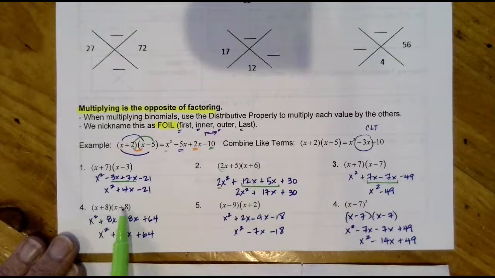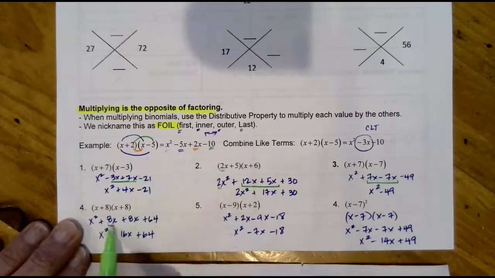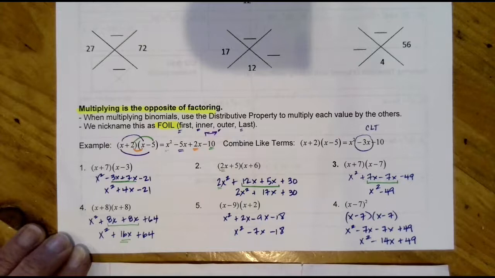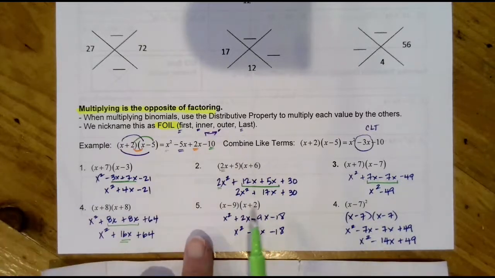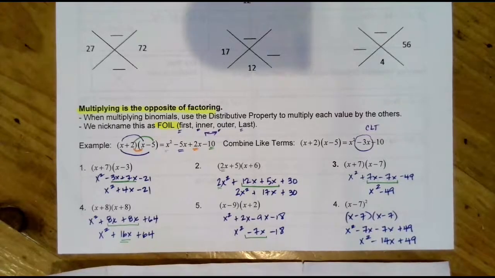Here I have a perfect square, x plus 8 times x plus 8. Notice I end up with identical middle terms, which ends up giving me a double as my middle term. When I multiply these together, I have to be careful of my signs. I have a negative 9x, a positive 2x, and thus they combine together to have a difference of negative 7x's.